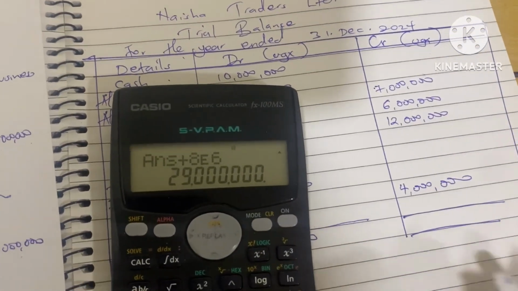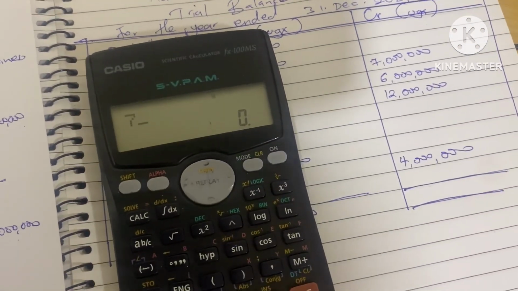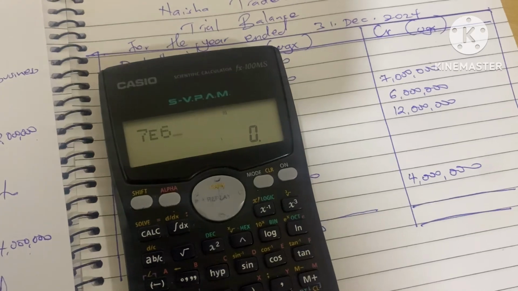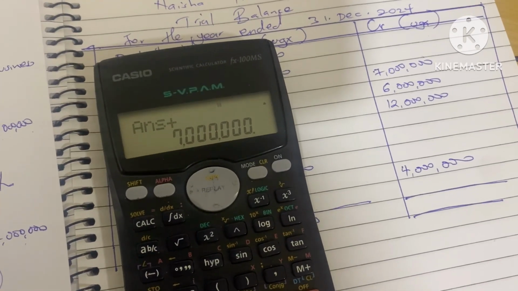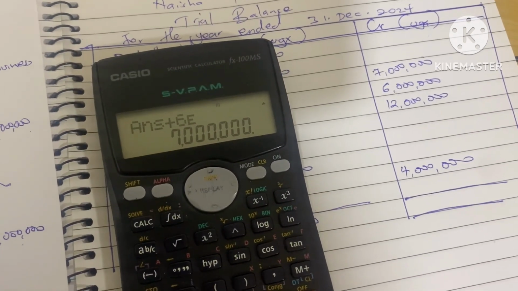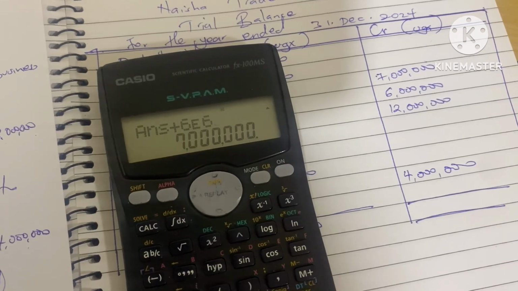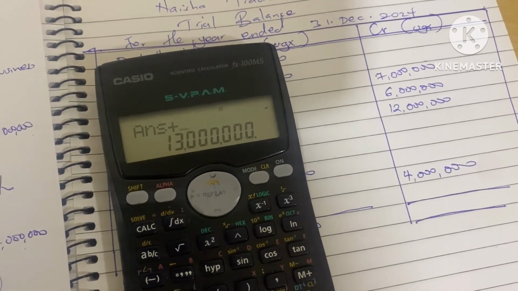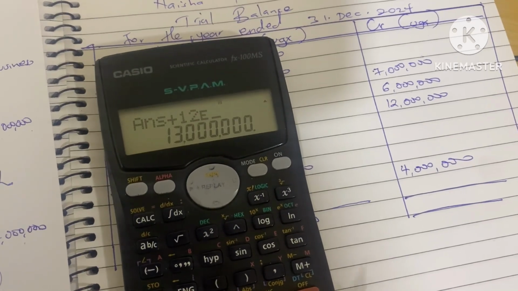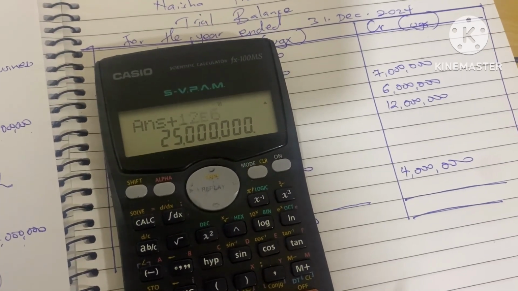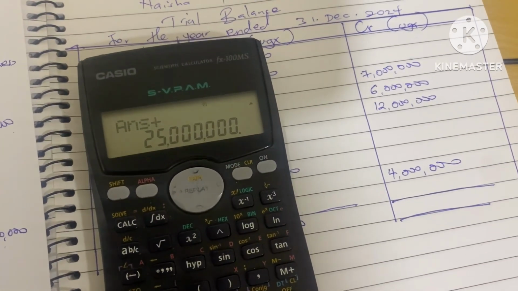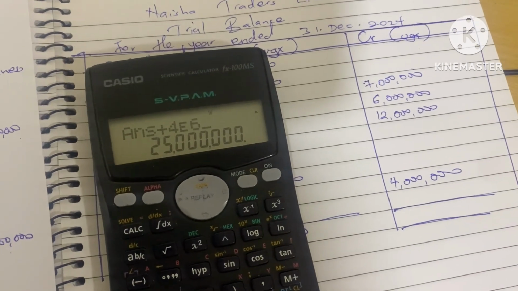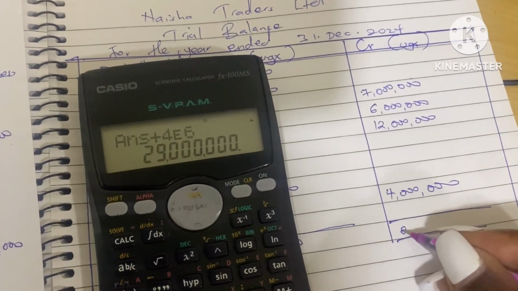Then on the credit side, we have 7 million plus 6 million plus 12 million plus 4 million, which makes it 29 million.